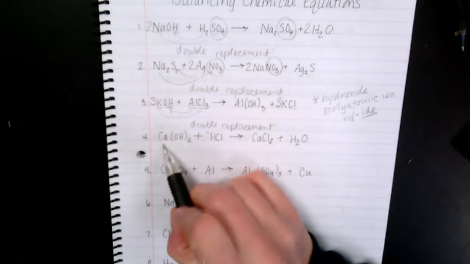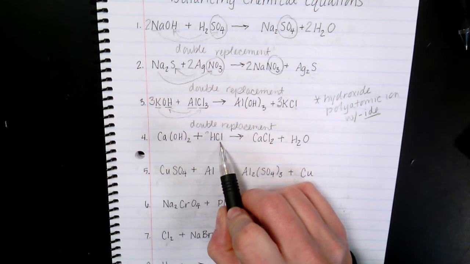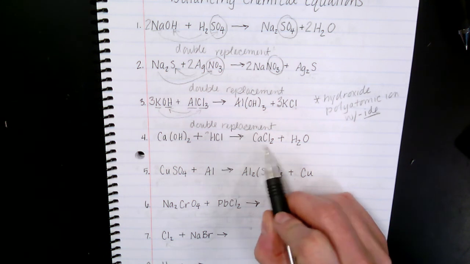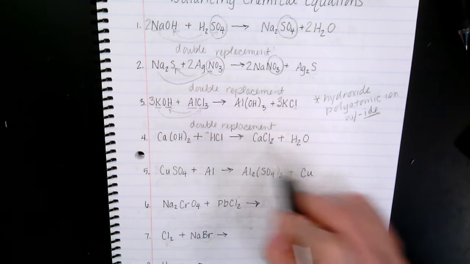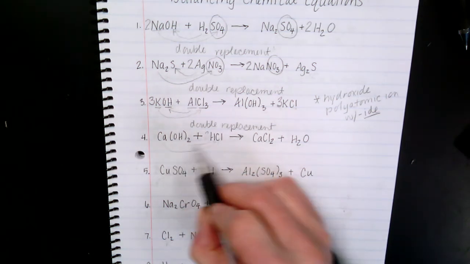Next one, we have calcium hydroxide and hydrogen chloride, which is just hydrochloric acid, reacting to make calcium chloride and water. So it's a double replacement. They just switched endings.